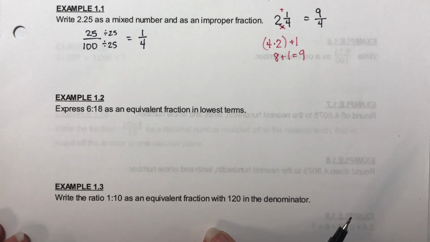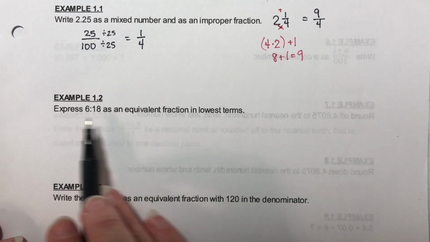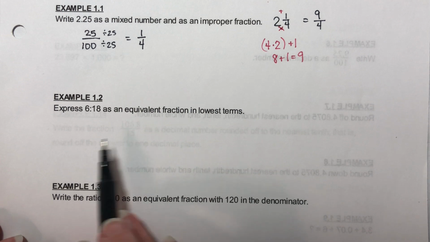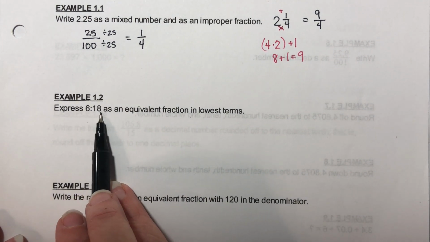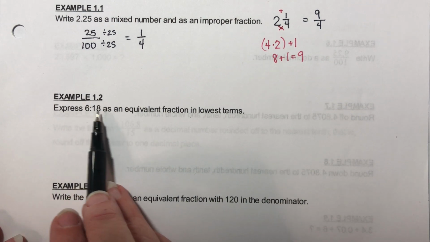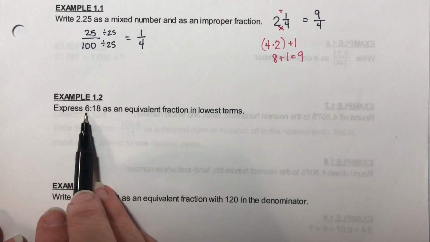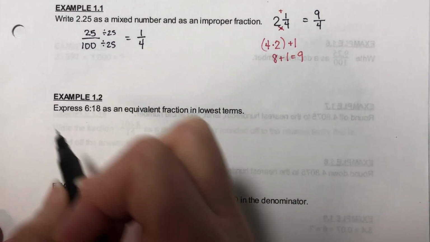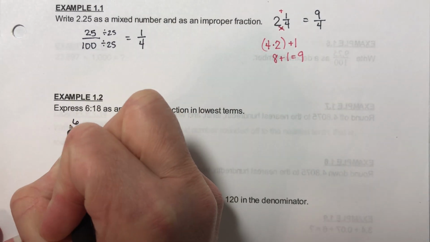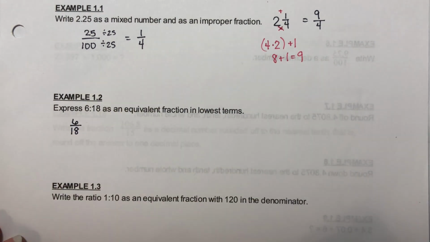Example 2.1 is similar, although it's written in a different form. This is called ratio form. This is 6 to 18. Now, we can always write a ratio as a fraction. It's always the first one over the second one. So when I first convert this ratio into a fraction, I get 6/18.